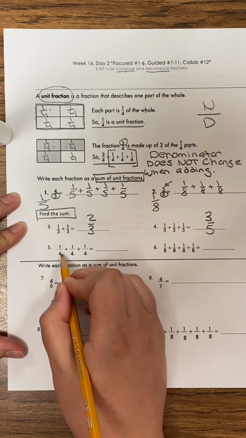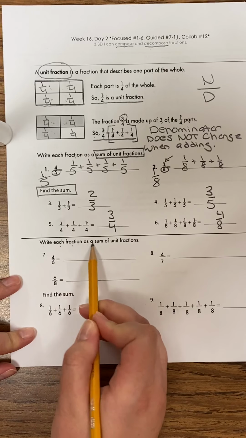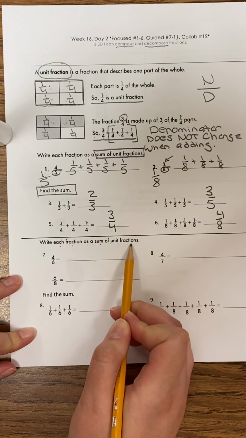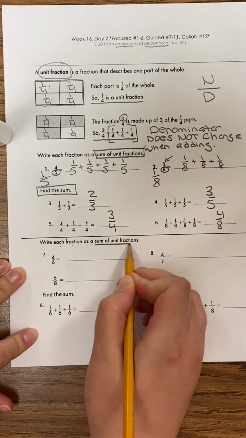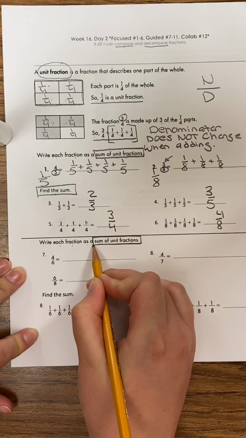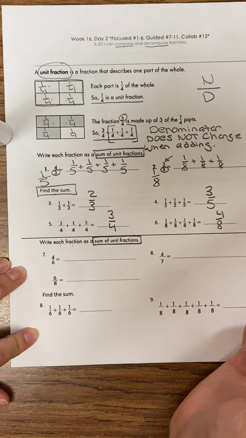Now, we are transitioning to the part where you are going to be following along with me and filling out these parts, okay? Because this one you were just watching me. Now we are doing together. Write each fraction as a sum of unit fractions, okay? Again, just like what you saw with watching me, now you're going to be doing it with me this time.